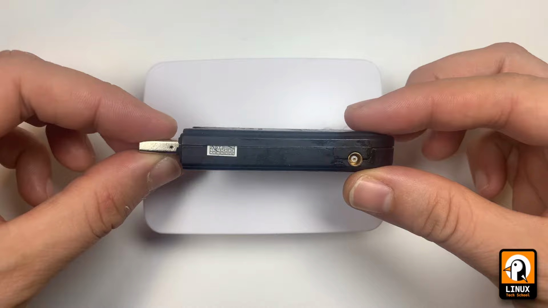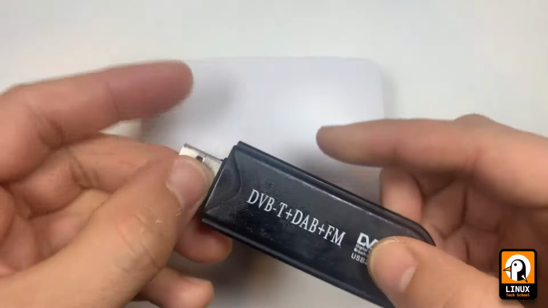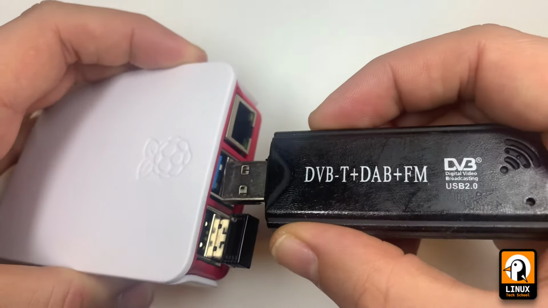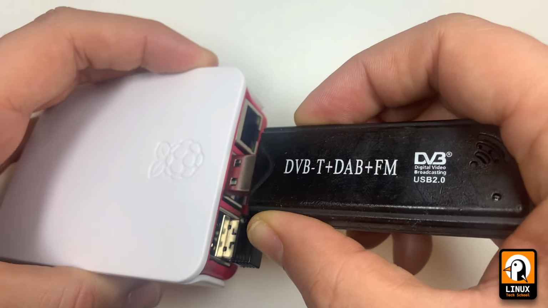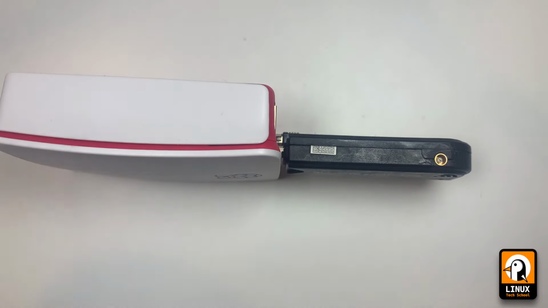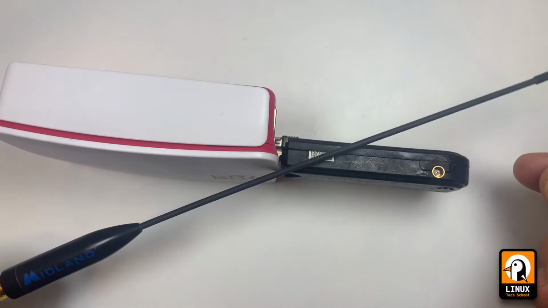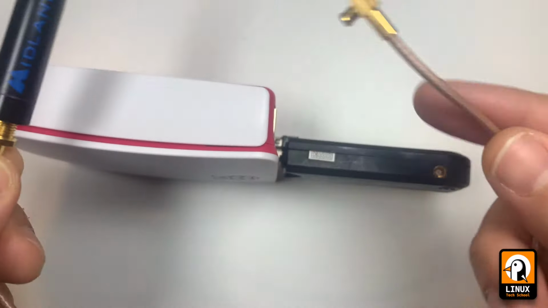You can reach this dongle in many online web stores in your country, or even directly from China. Search the best option in your case. You see the gold antenna connection I will use to connect to this small whip VHF UHF antenna.